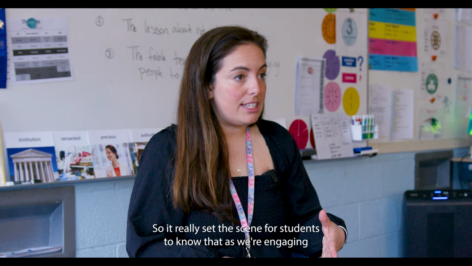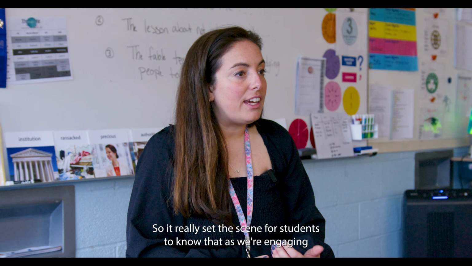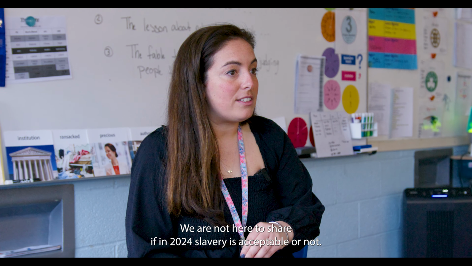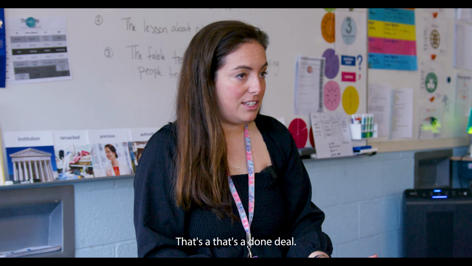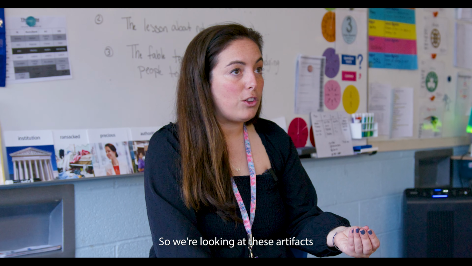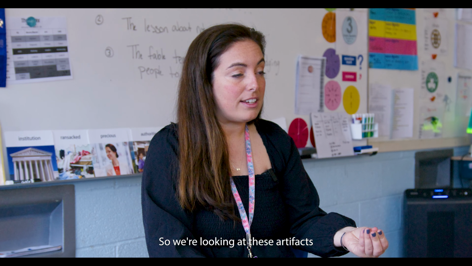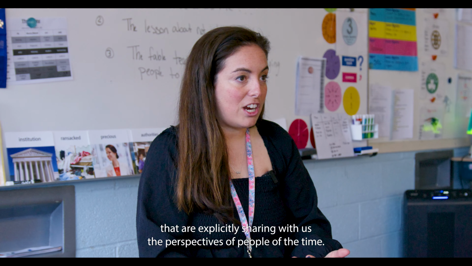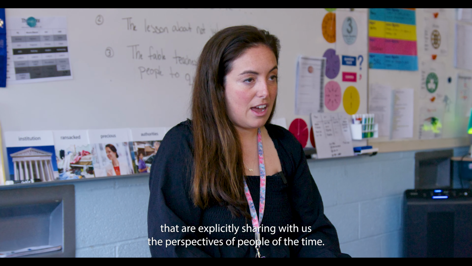So it really set the scene for students to know that as we're engaging in these sources today, we're not debating slavery. We're not here to share if in 2024 slavery is acceptable or not. That's a done deal. Instead, it's really having students think through, okay, we're looking at these artifacts that are explicitly sharing with us the perspectives of people of the time.